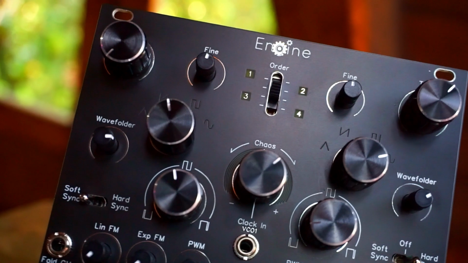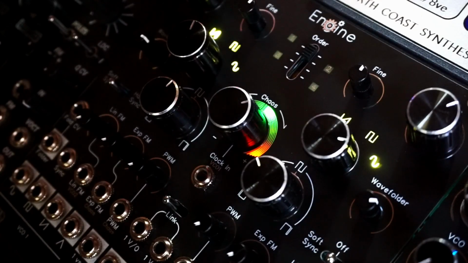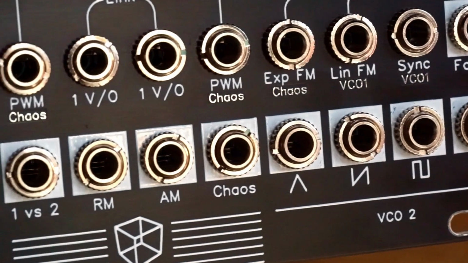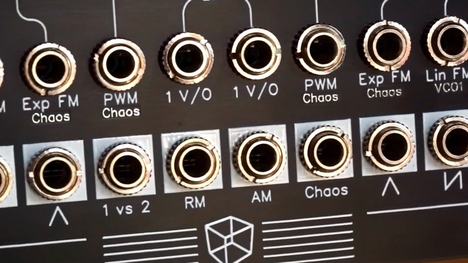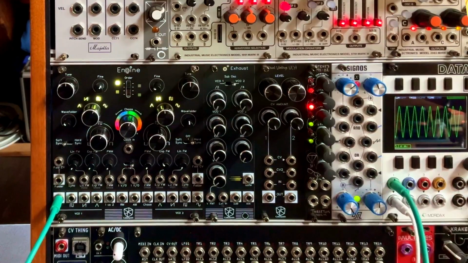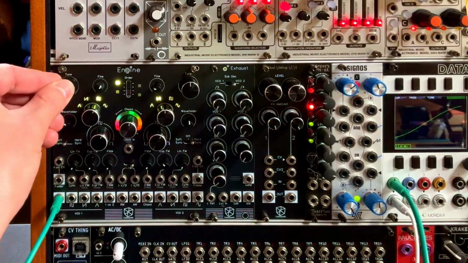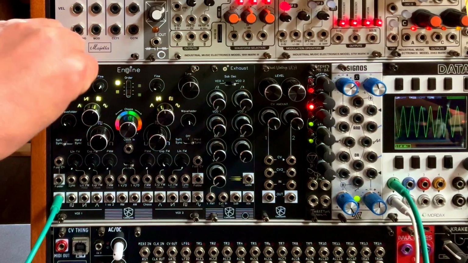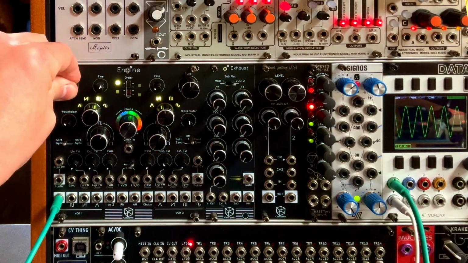The engine is a dual oscillator, so you can use it as just two regular oscillators. The cores are based on the 3340 chip. There is an individual output for each kind of waveform. So let's have a look at the sine wave for oscillator 1. There it is. Nice sine wave. A little pointy, but very nice.